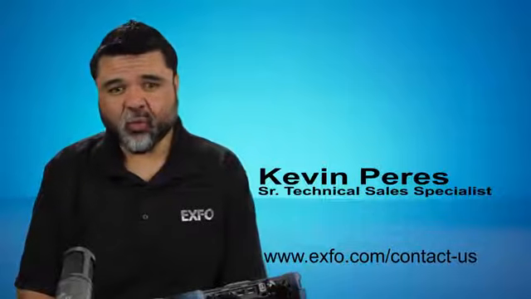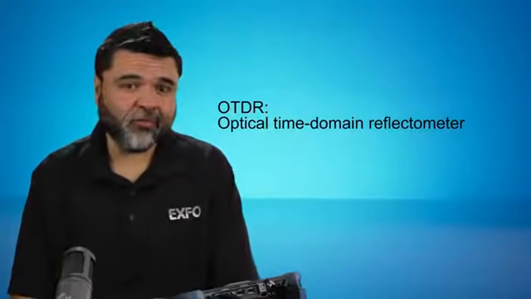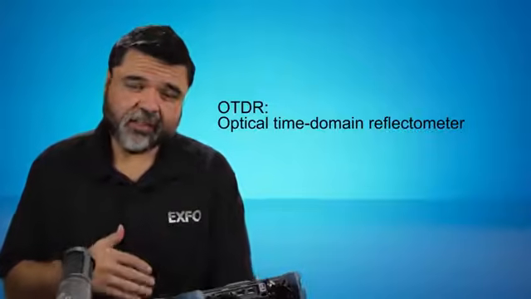Today we'll be talking about something that's very near and dear to my heart, and that is OTDRs, Optical Time Domain Reflectometer. We'll talk a little bit about what an OTDR is, and then some of the issues that you will have while you're testing: the importance of connector cleanliness, the importance of understanding the test parameters.